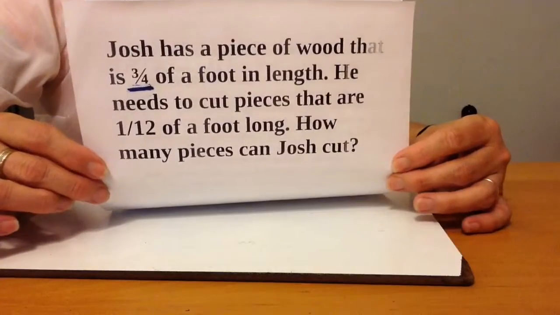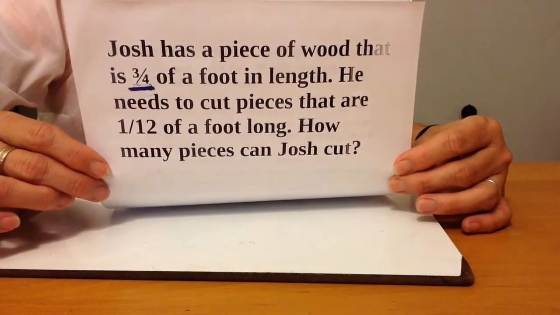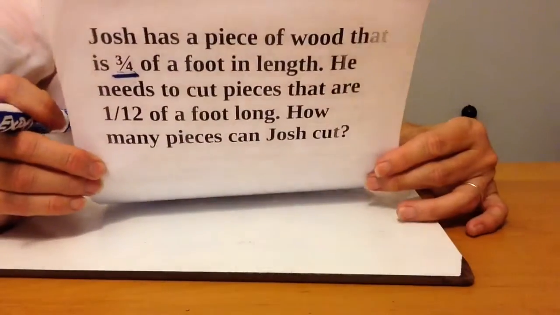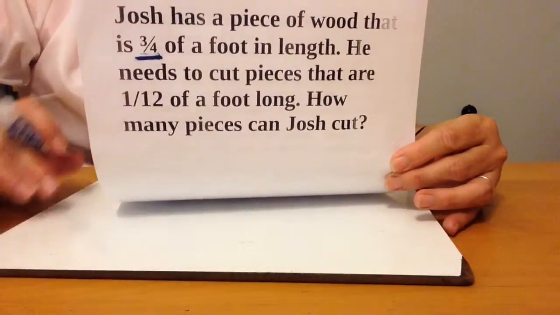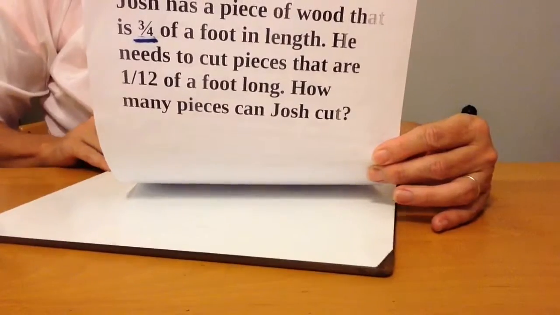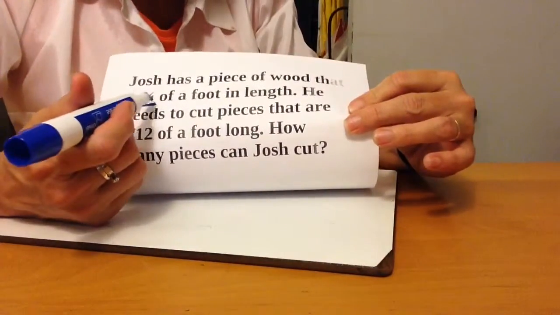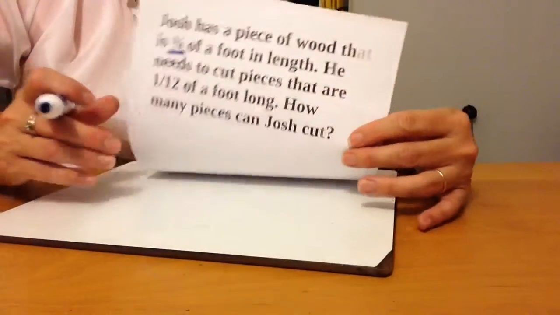Alright, we're going to make sure you write the order of the fraction correctly. The piece you are cutting comes first, and the pieces you need come second. So 3/4 is going to come first.